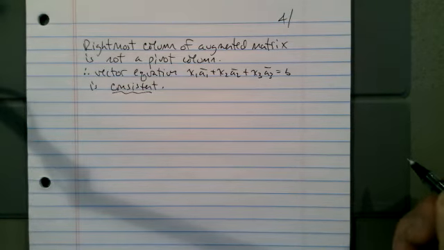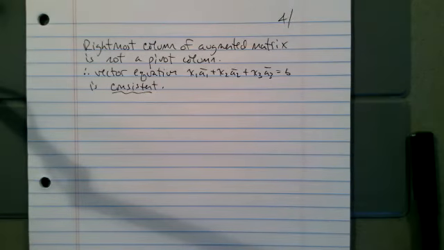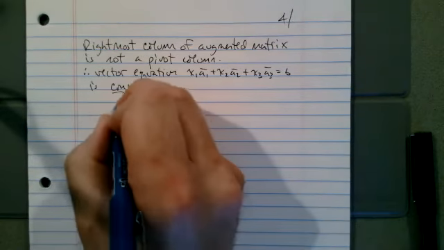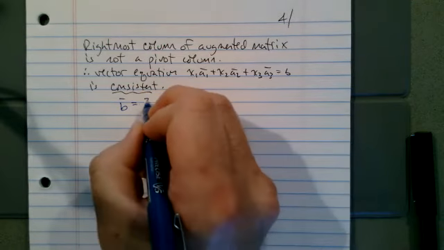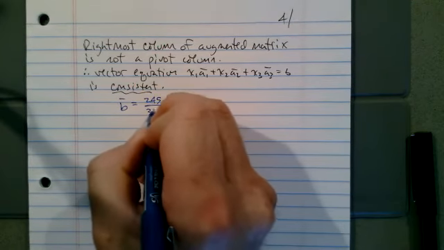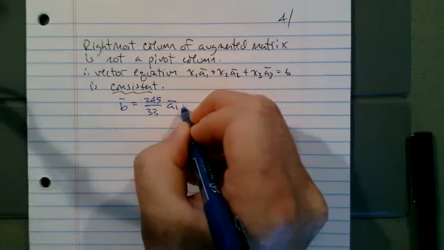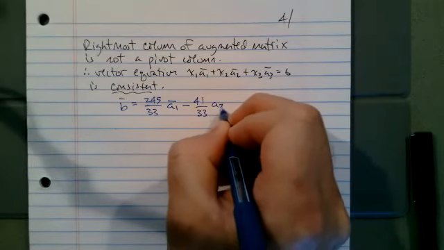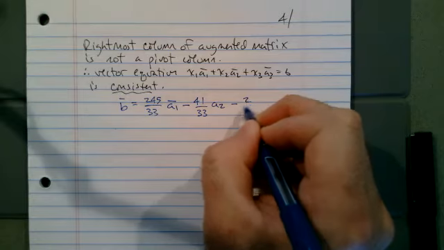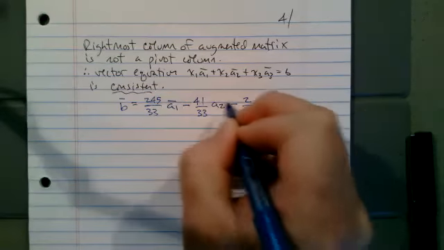Moreover, we can see what the solution is. We can see that x1 is equal to 245 over 33 times a1, minus 41 over 33 a2, minus 2 over 11 a3.